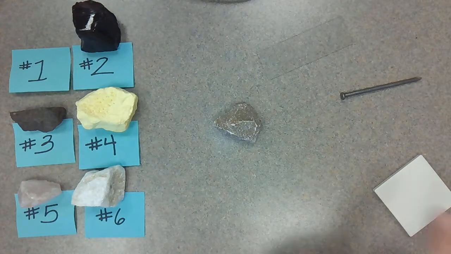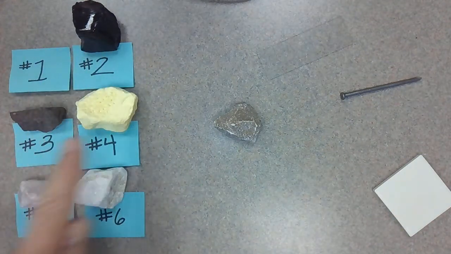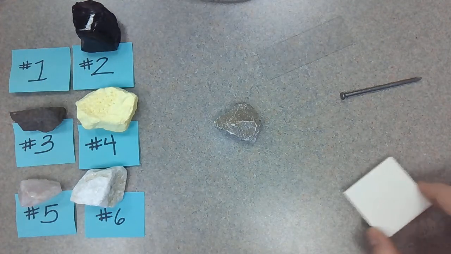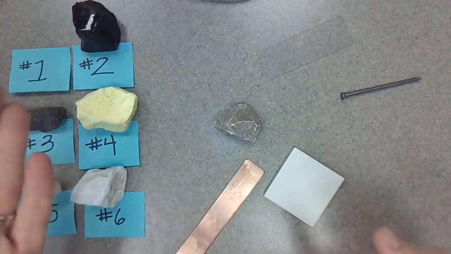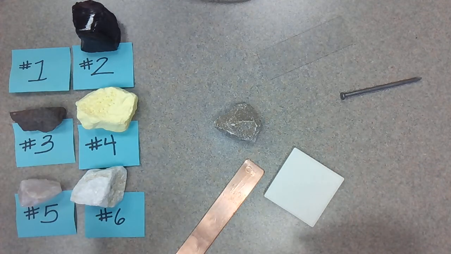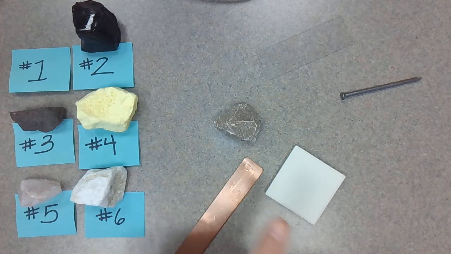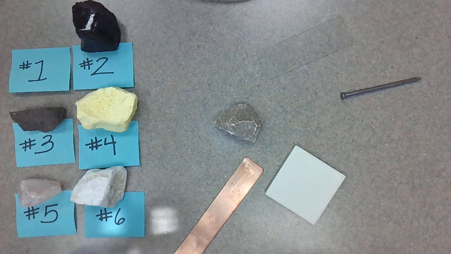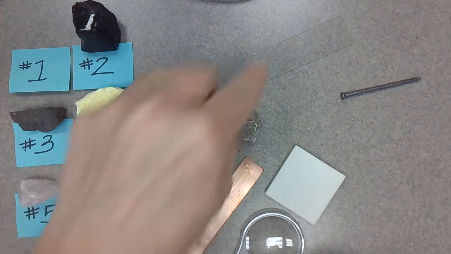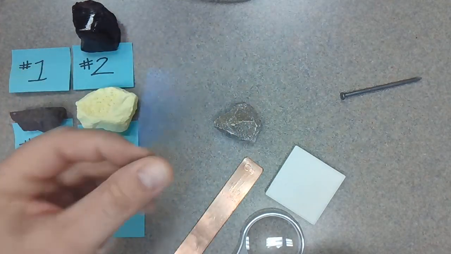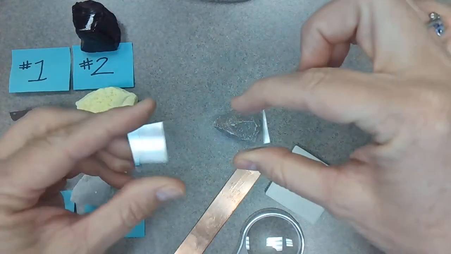You'll go through sample 2, 3, 4, 5, and 6 doing the same thing. Testing for color, we just use our eyes for that. Streak, hardness, cleavage, and luster. Now you may ask why I had, this is a slide for a microscope.